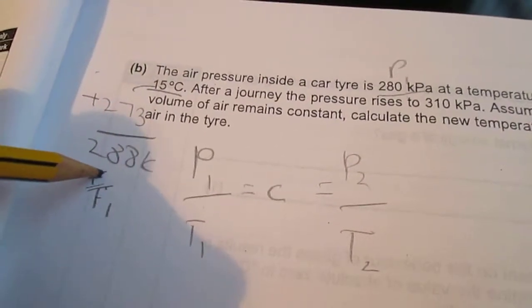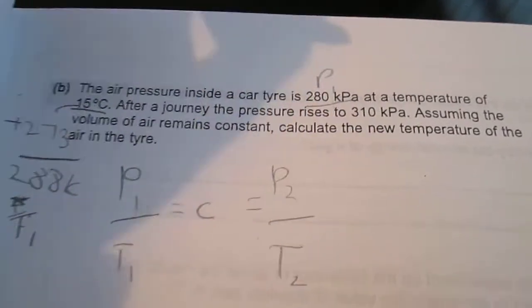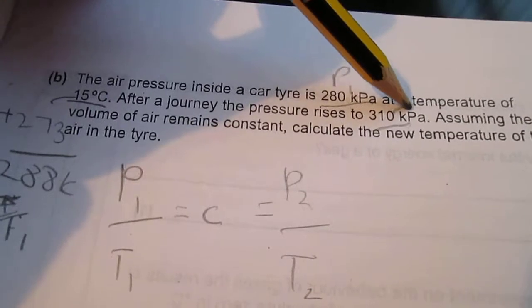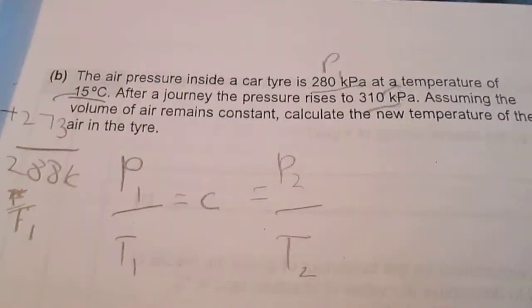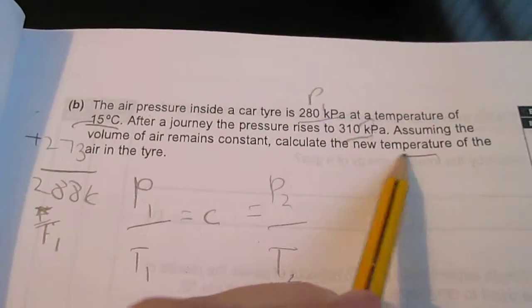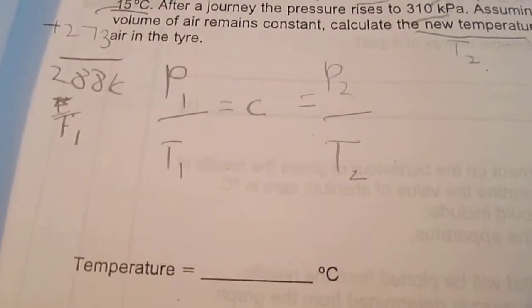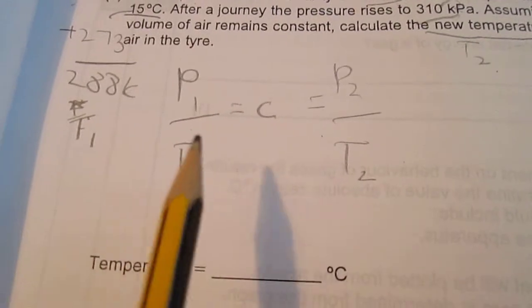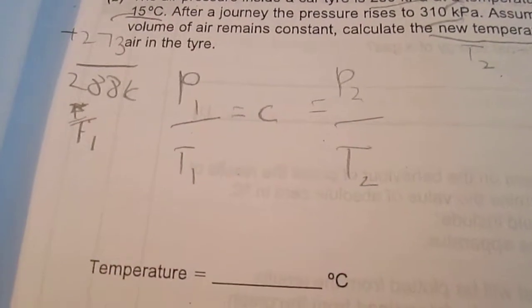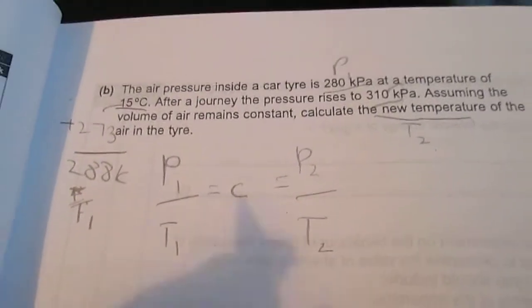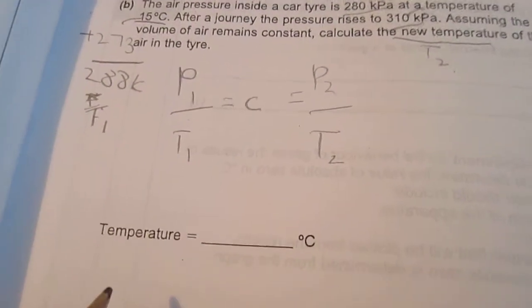Next up, I've got a second pressure, when the pressure rises. So that's going to be my P2. And then we want to find the new temperature, so we want to find T2. Now, a lot of the time people can get really confused, and when they're rearranging this equation, they can mess it up. So what I tend to do is I just want to make life easy for myself. So I'm going to do my P1 divided by T1 first.